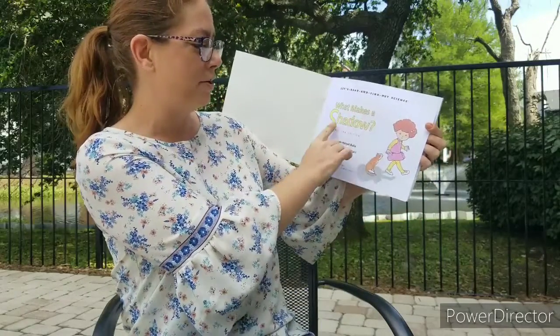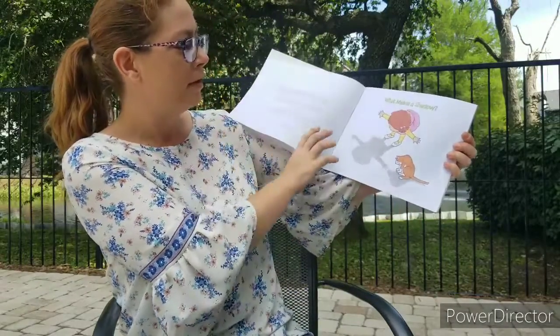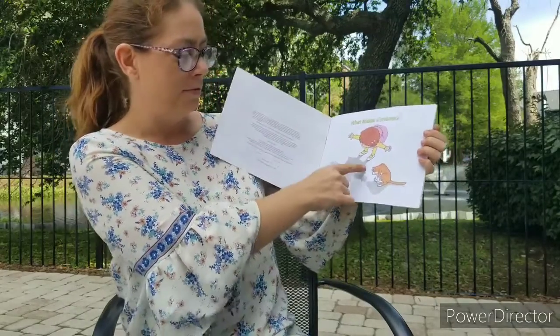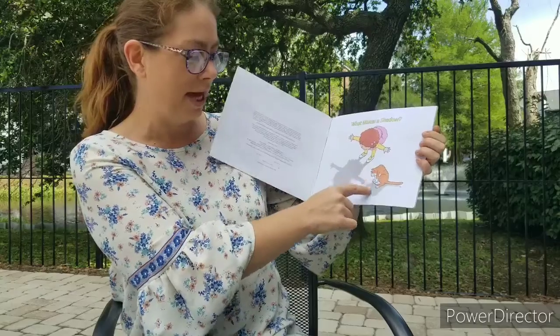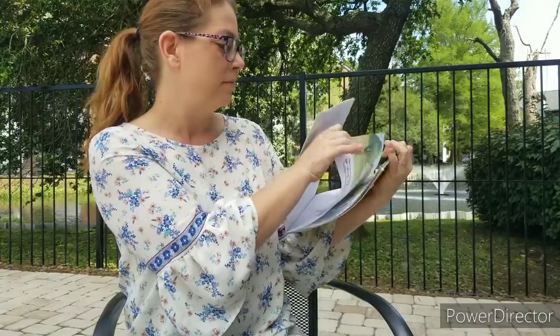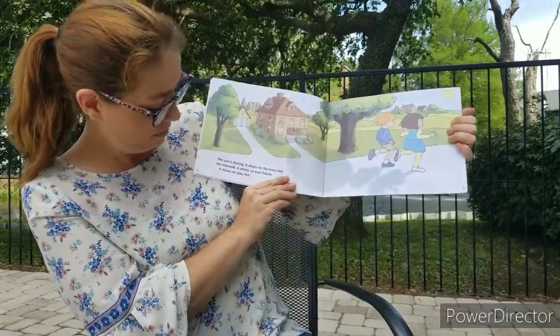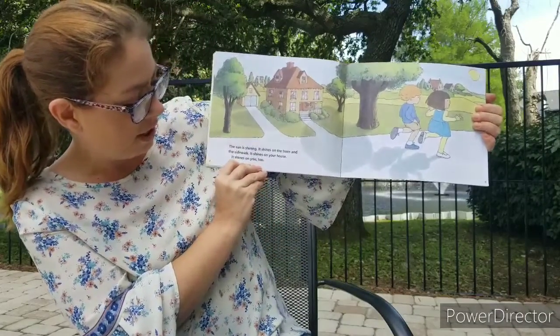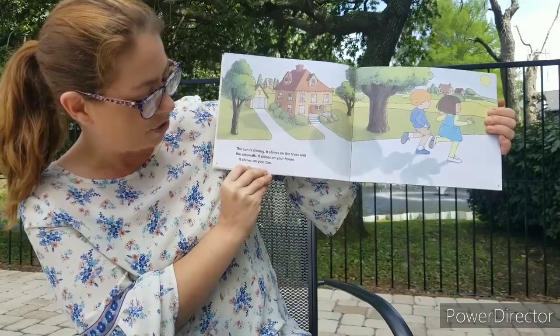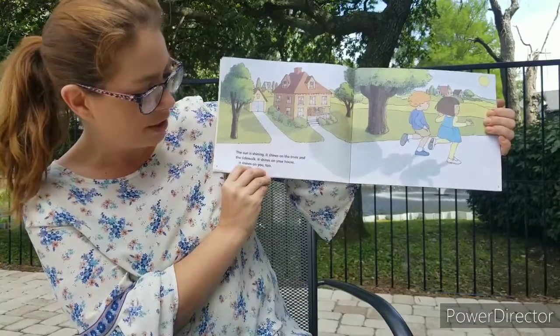What makes a shadow? What makes a shadow? You see the girl's shadow and the cat's shadow, but what makes it? The sun is shining. It shines on the trees and on the sidewalk. It shines on your house. It shines on you too.